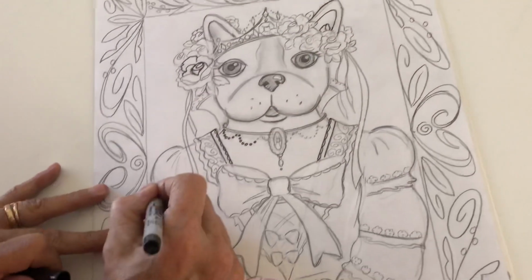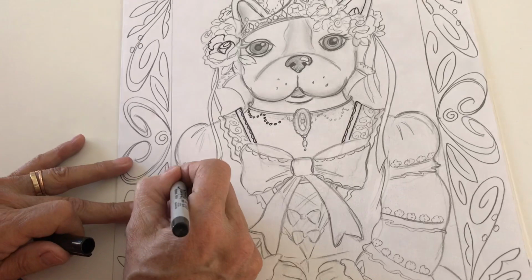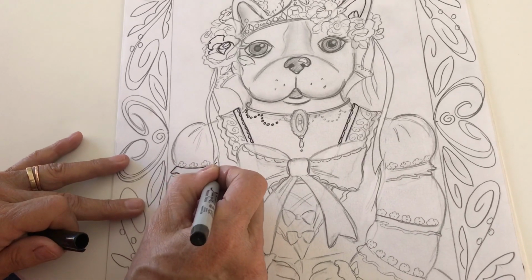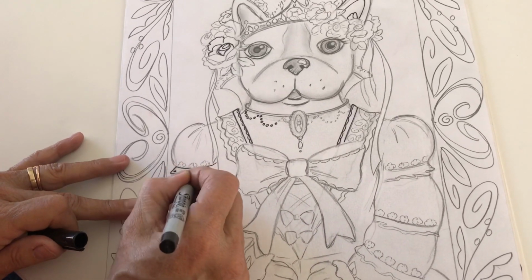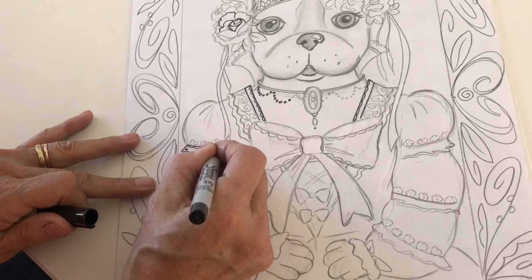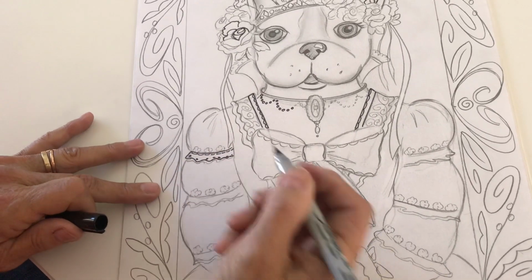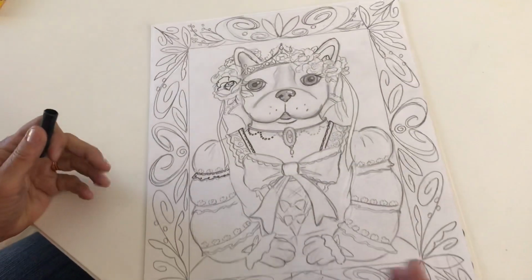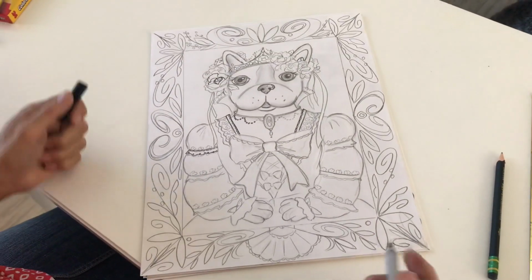You can also add more detail as you go. So if this is some lace that's over here, I can go in and just add some little designs that go in through here and get even more elaborate with the costume that the dog is wearing. Then you're ready to color.